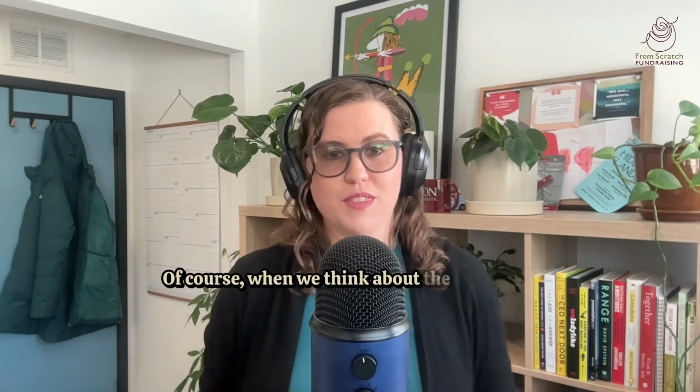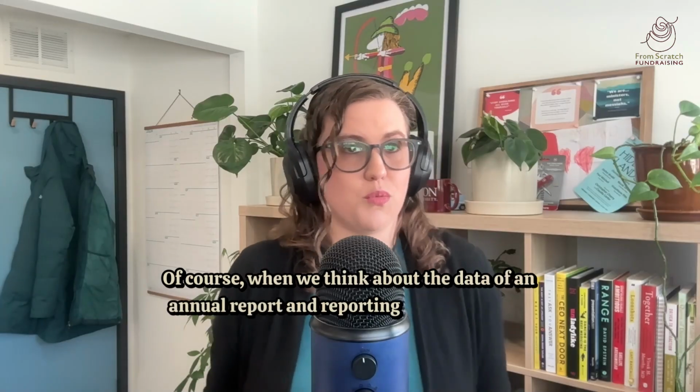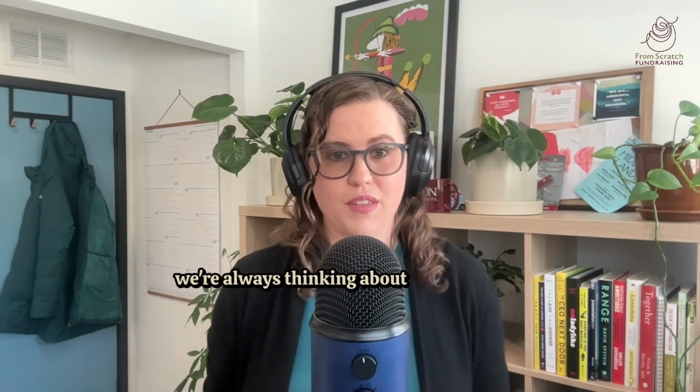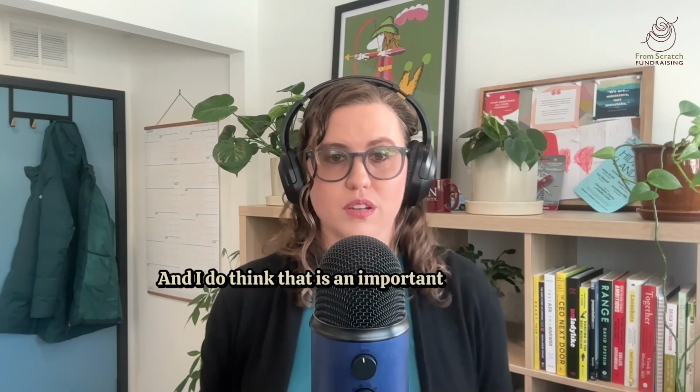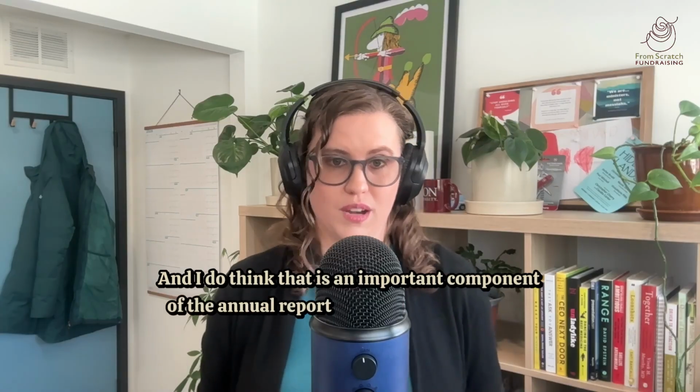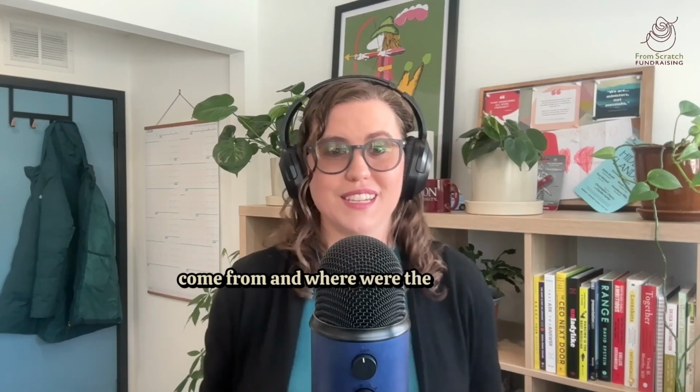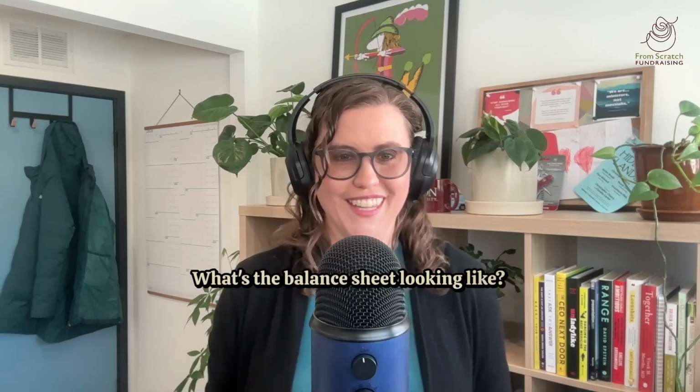Of course, when we think about the data of an annual report and reporting back to donors, we're always thinking about that financial transparency. Where did we spend our money last year? And I do think that is an important component of the annual report: where did our income come from and where were the expenses? What's the balance sheet looking like?